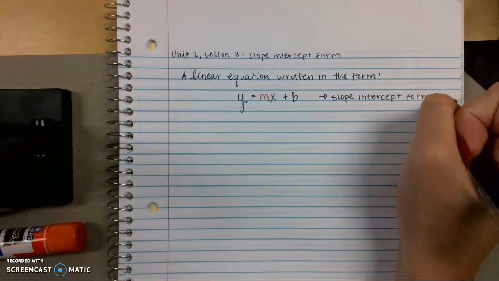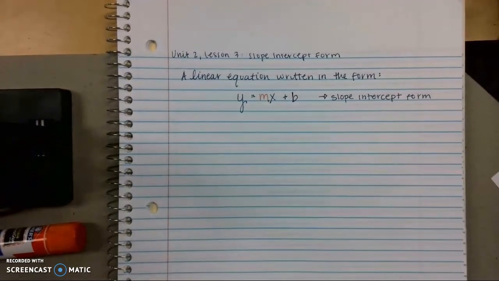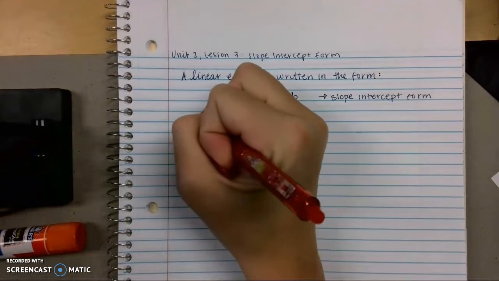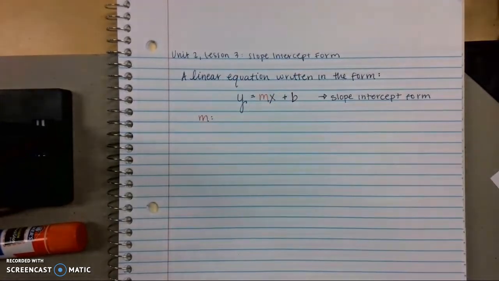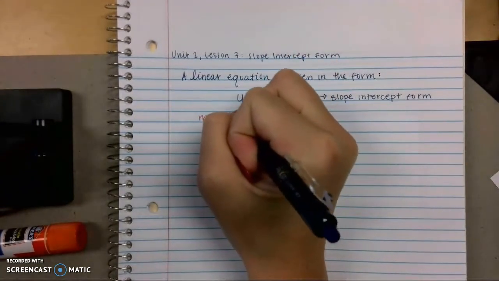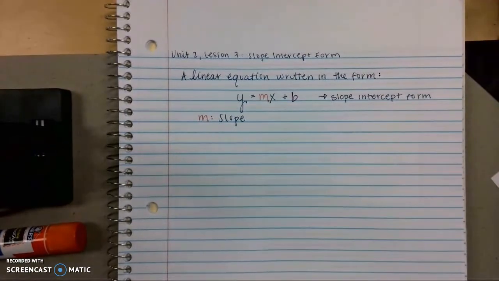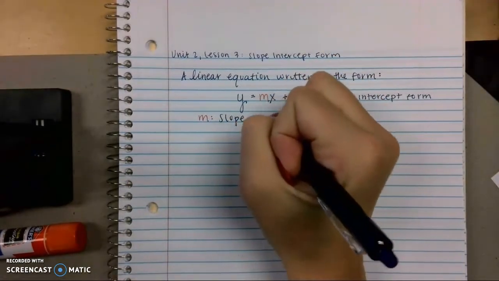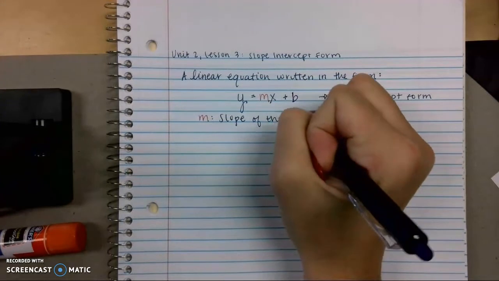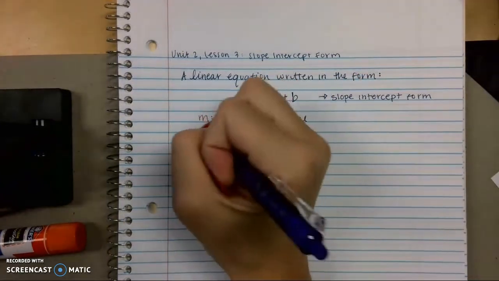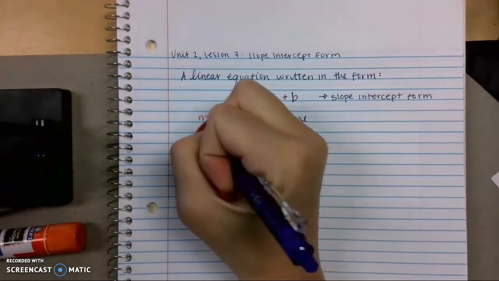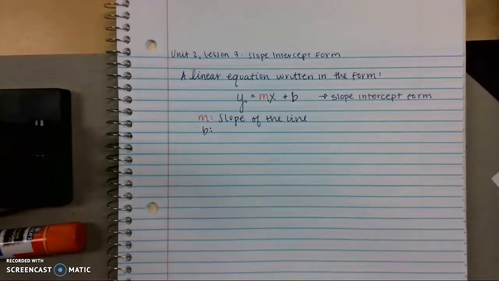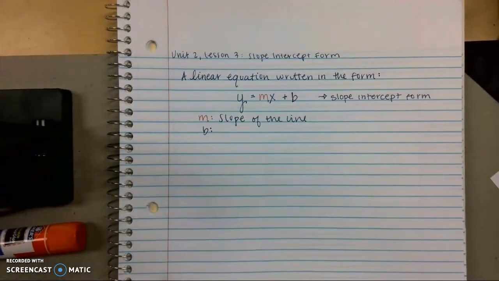And let's write down what these different pieces mean. m is the slope. That's what we've been calculating over the past couple of days. So it's the slope of the line. And b is the y-intercept of the line.